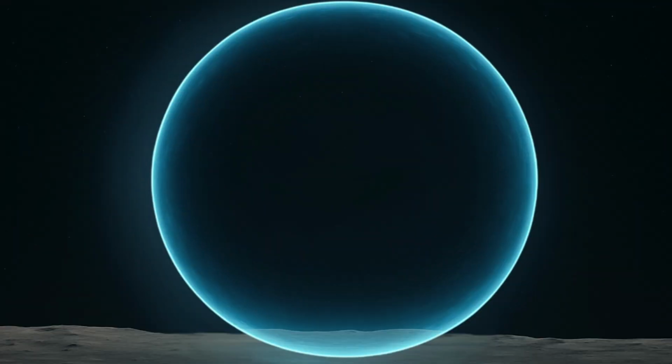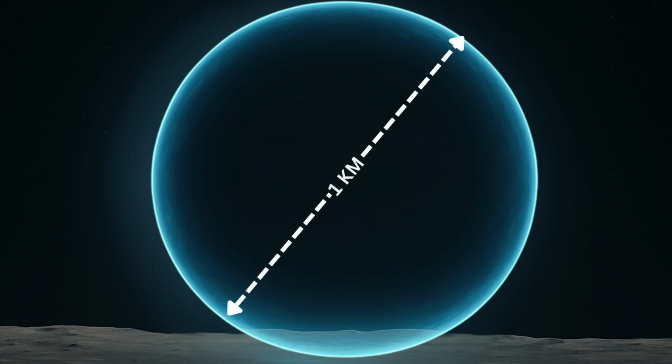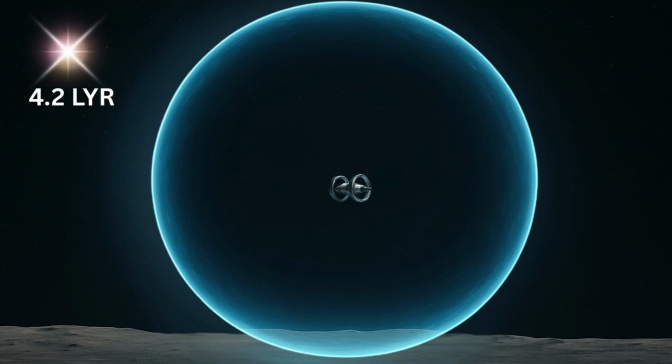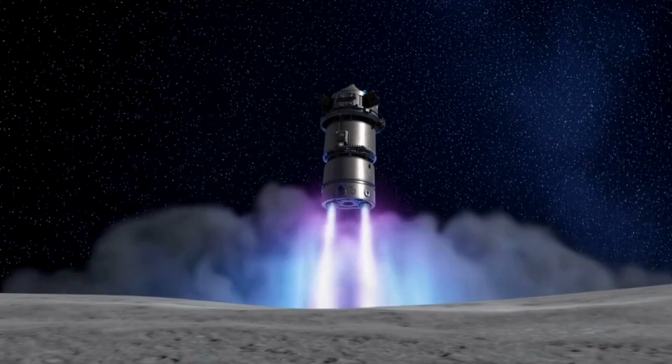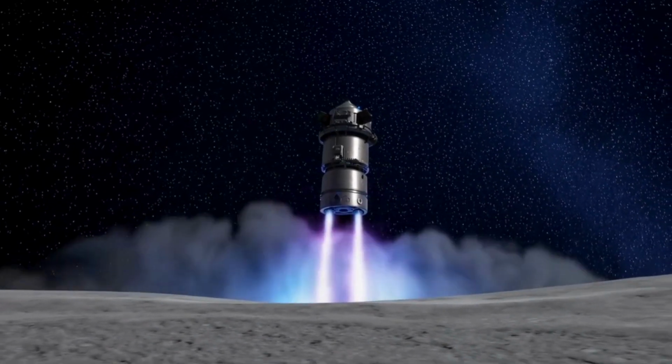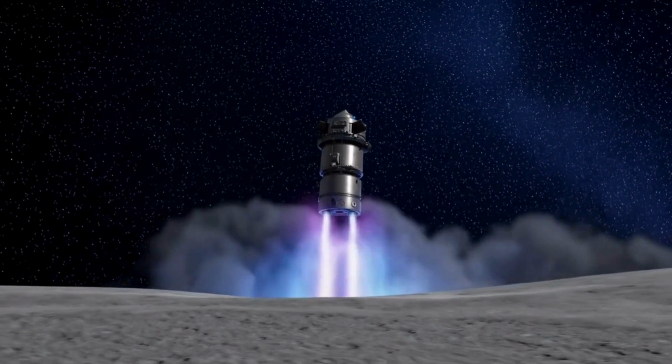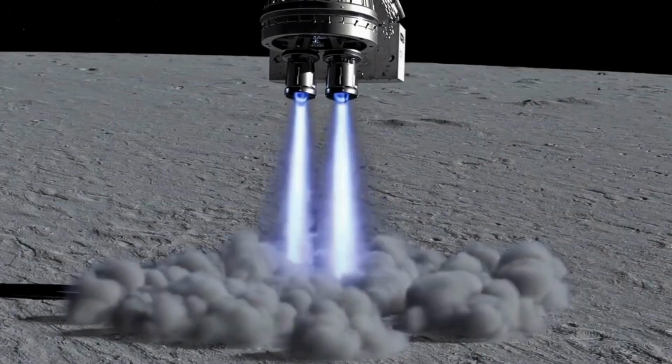In the study, the warp bubble considered has a diameter of 1 kilometer, meaning spacetime is being warped within this scale. The target is Proxima Centauri, the closest star system to Earth, located about 4 light-years away. The spacecraft itself is quite small compared to the massive warp bubble that surrounds it. According to the scenario, a launch pad is established on the surface of the moon. A 3-person crew board the spacecraft equipped with a warp engine.